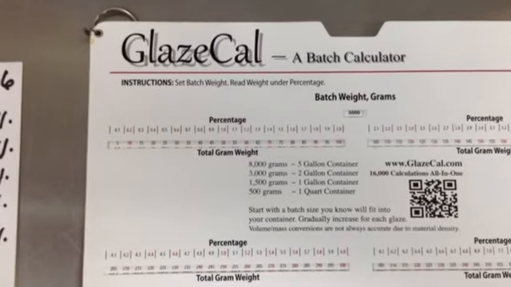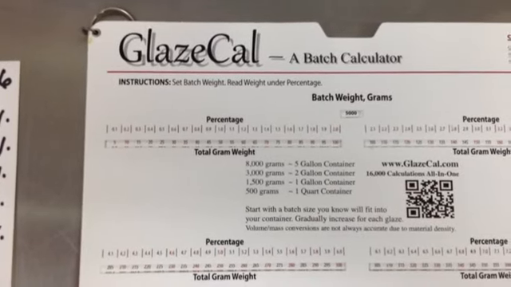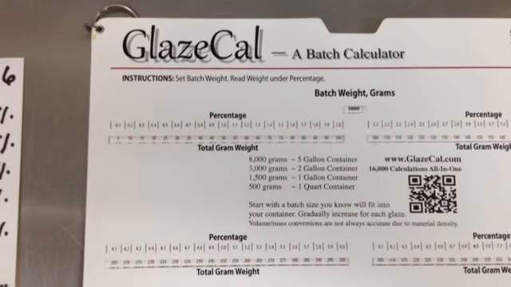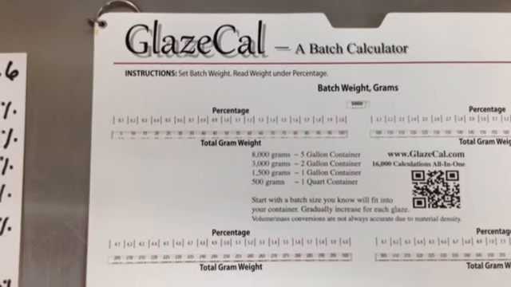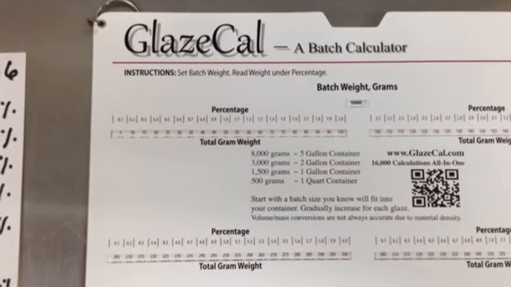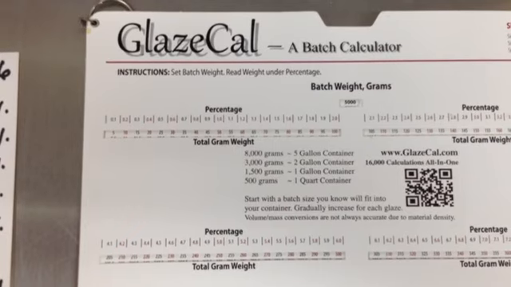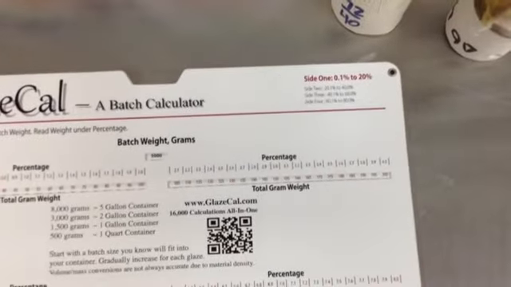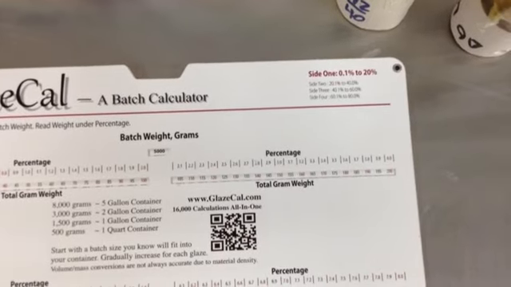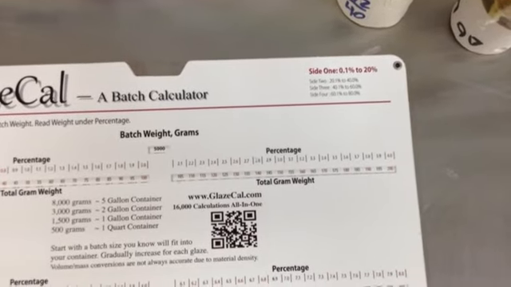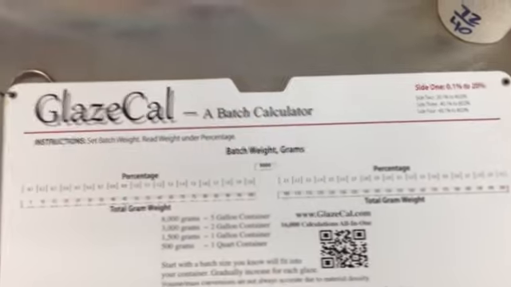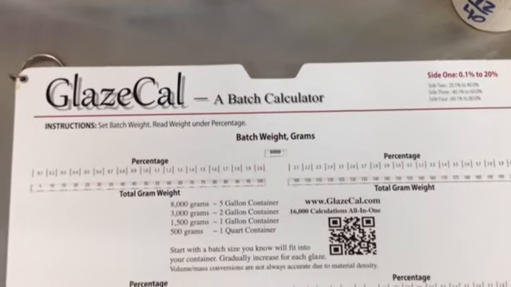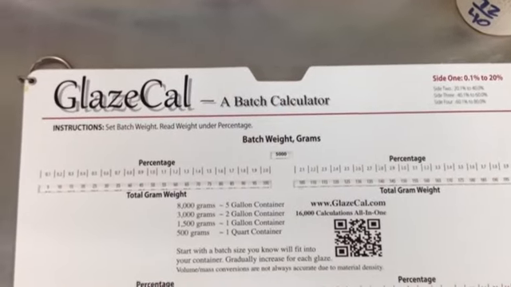This is a video on how to use GlazeCal, your glaze making cheat sheet. GlazeCal is a conversion chart that converts 16,000 glaze recipe percentages into the correct gram weight. It measures from 0.1% to 80% at 0.1% intervals. It also ranges from 500 gram batches to 10,000 gram batches at 500 gram intervals.